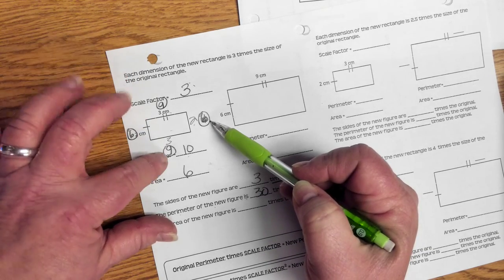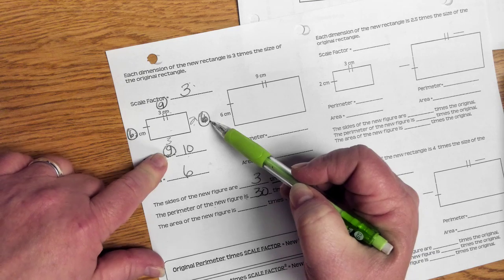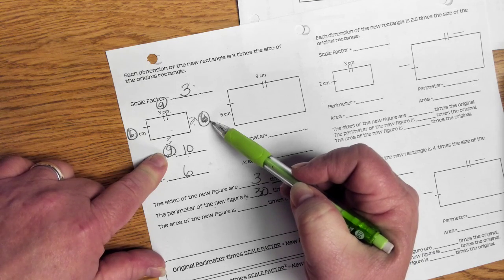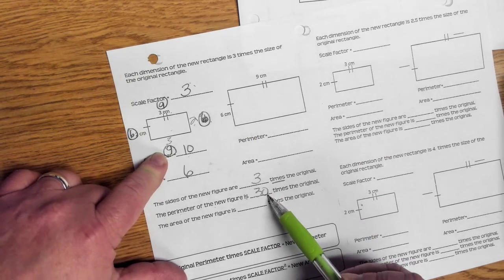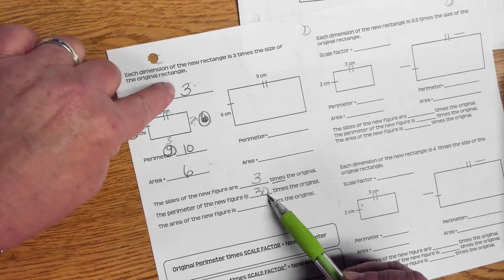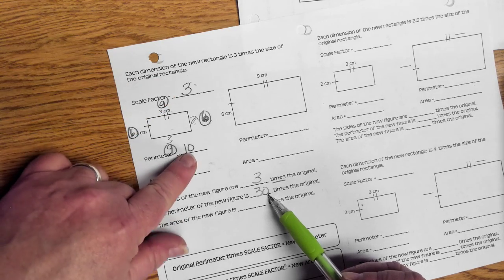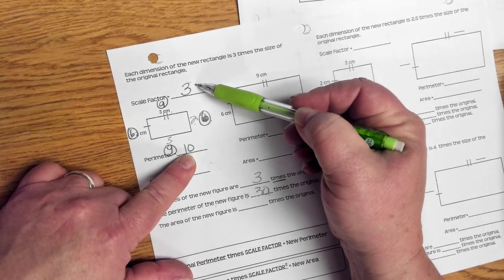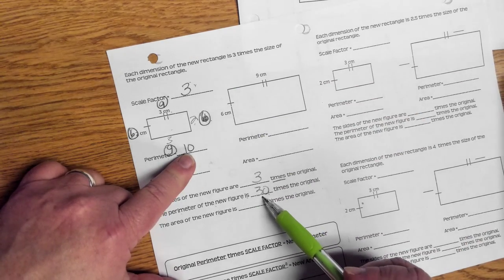And 9 plus 9, which is 18. And 18 plus 12 is what? 30. Do you see how it works? But if I know to do that, I can just take the old perimeter, which was 10, multiply it times the scale factor, and I have the new perimeter.